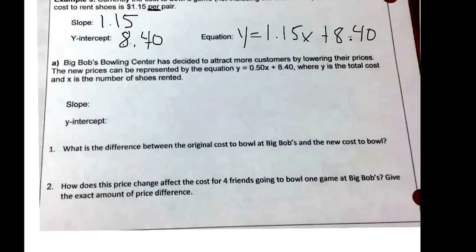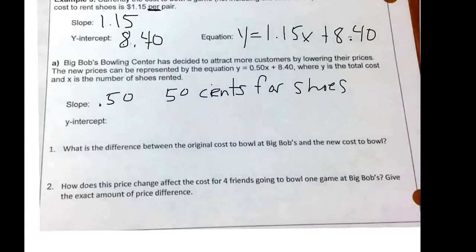So a different center, Big Bob's Bowling Center, has decided to attract more customers by lowering its price. The new prices can be represented by the equation y equals 0.50x plus 8.40, where y is the total cost and x is the number of people. So our slope in this one is 0.5, which really means 50 cents for shoes, $8.40 for the lane. What is the difference between the original cost to bowl and the new cost at Big Bob's? All we would need to do is subtract the $1.15 and the 50 cents, and that would tell us how much cheaper it's going to be per person to bowl.